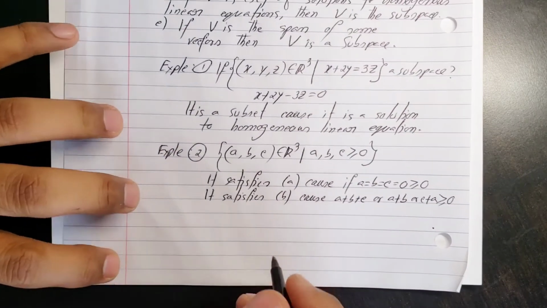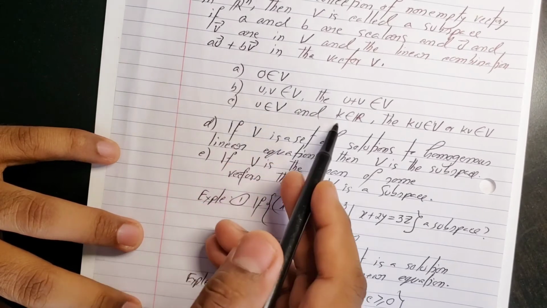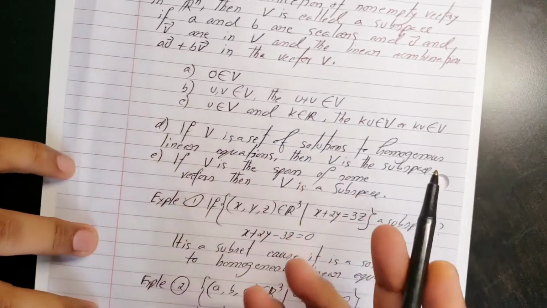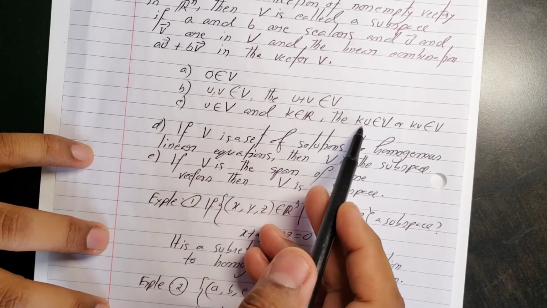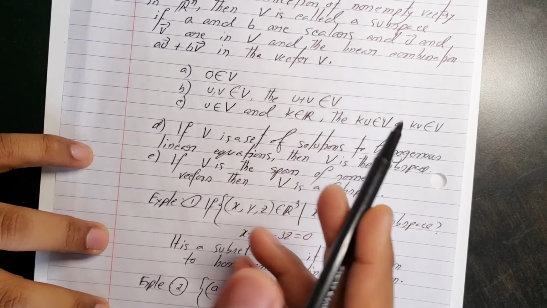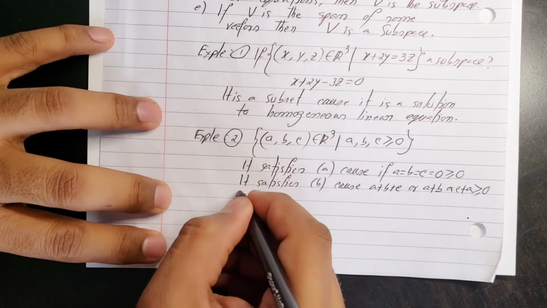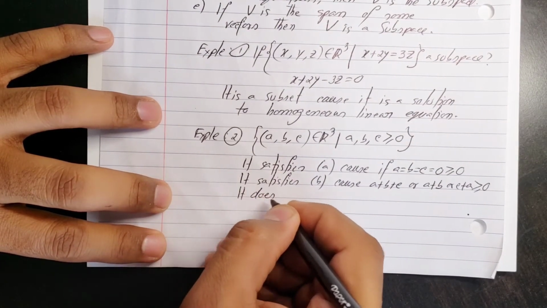Now how about C? If u is in V and you take a constant k, then the product of the constant and u should also be in V. Does it satisfy this? No, it does not. Why?